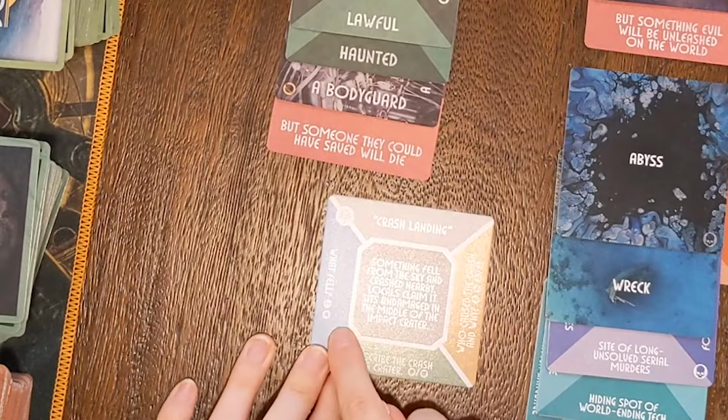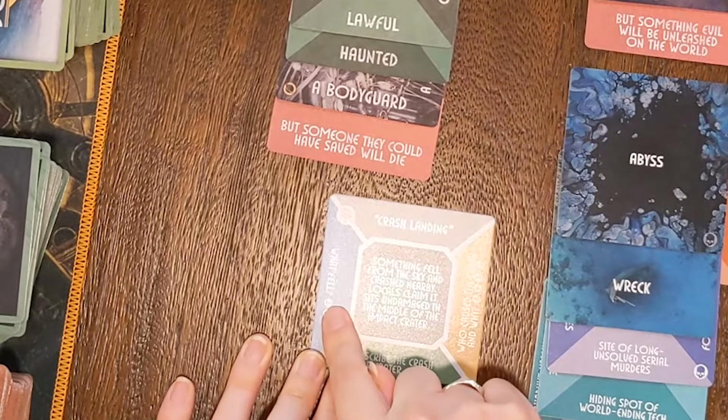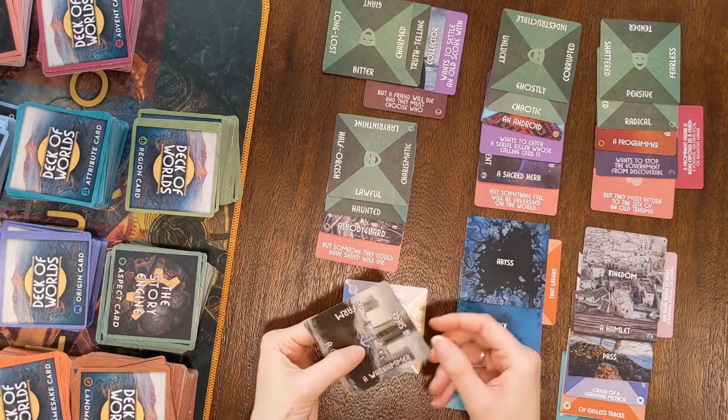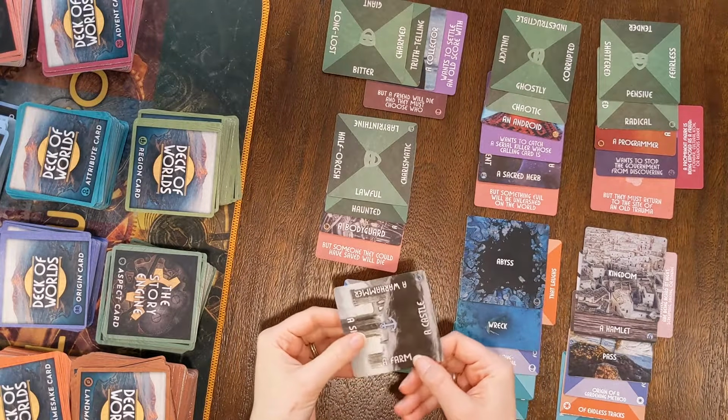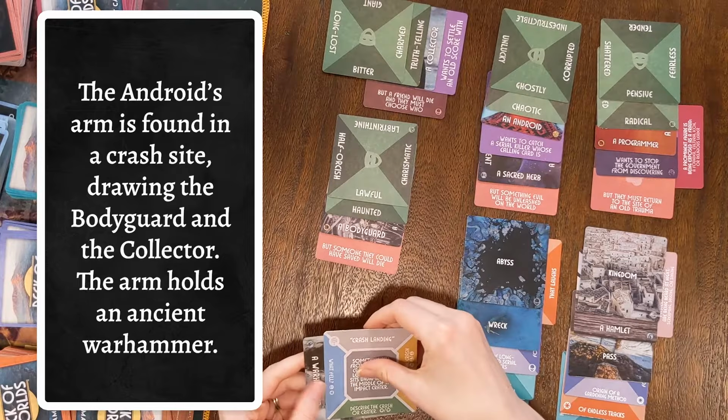How we use this is we sort of use the sides to answer the questions of what fell. Well, we know that it's a piece of the android, but let's draw and see what physically else would be there. Is it a ship? What is it that fell out of the sky? Well, we have a castle, a warhammer, a siege, a farm. Maybe it's the android's arm that was part of this crash, and the android was carrying an ancient weapon just because androids can wield whatever they want.